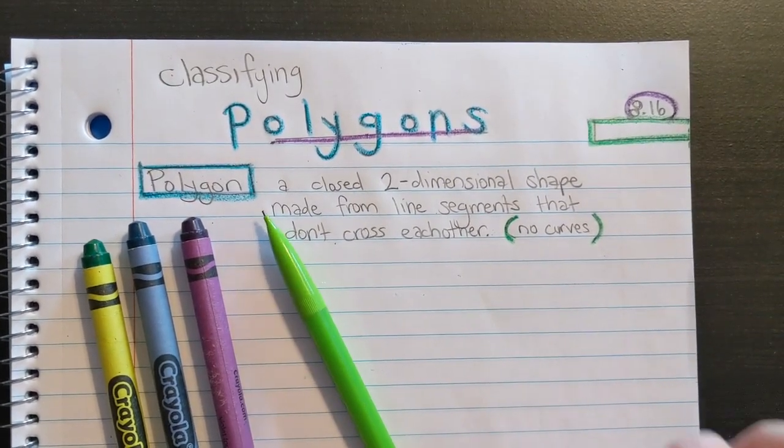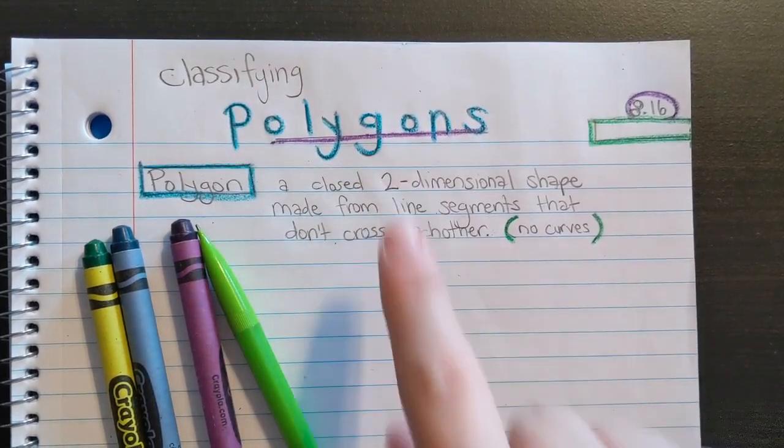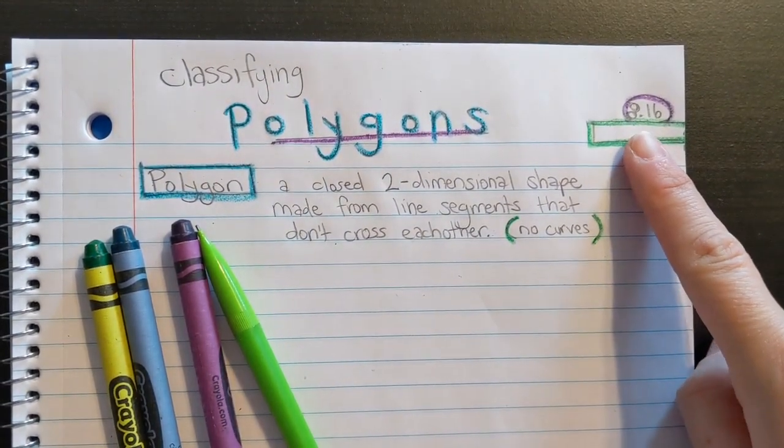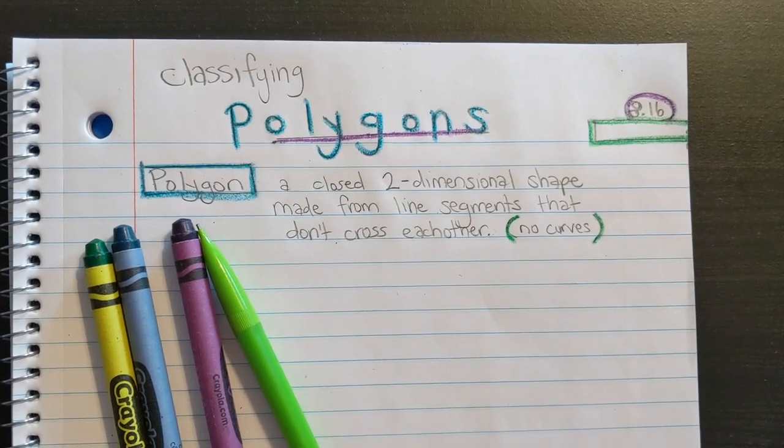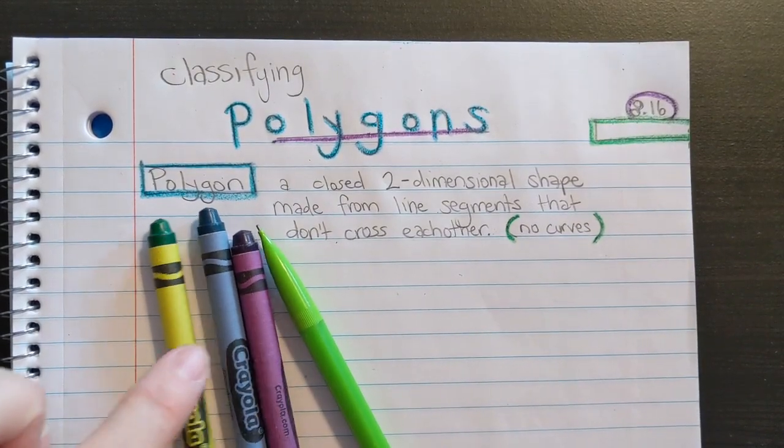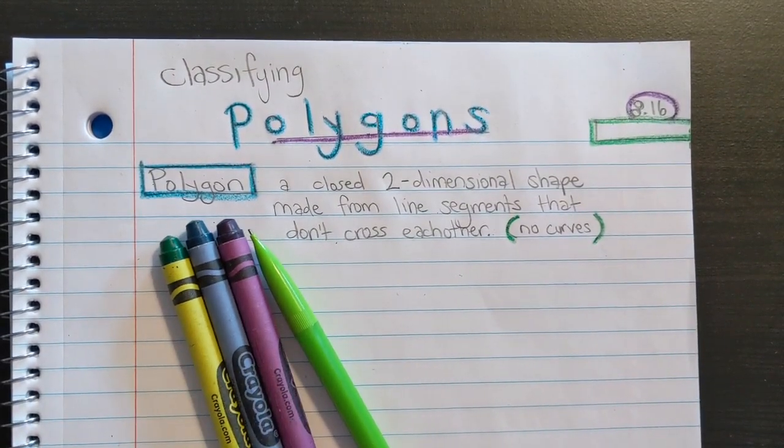Today for math, we are going to be learning about classifying polygons. It's math lesson 8.16, and you can fill in the date. You need to find these colors: green, blue, purple, and a pencil.